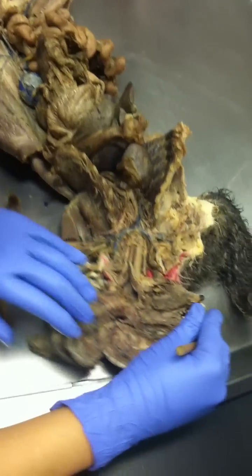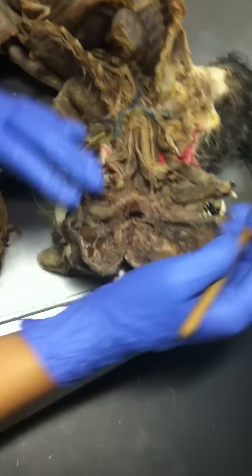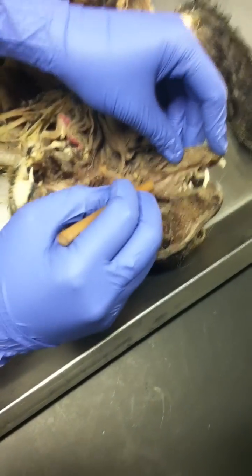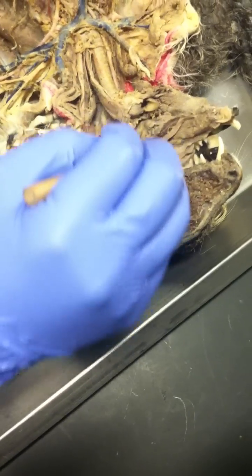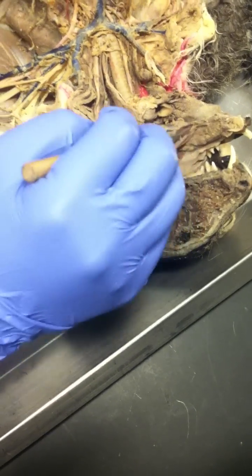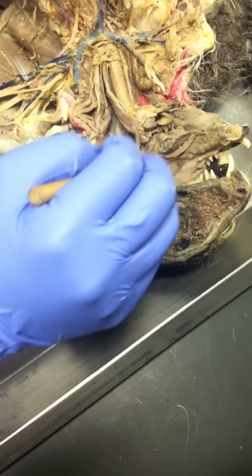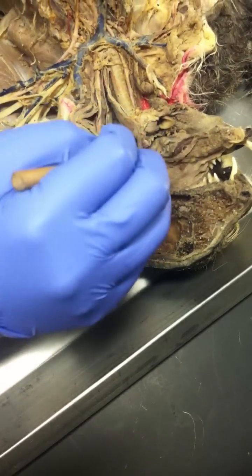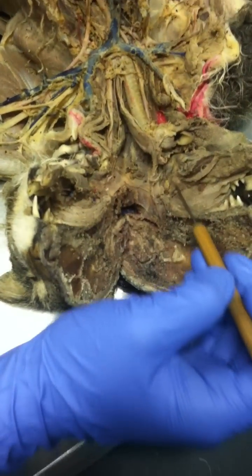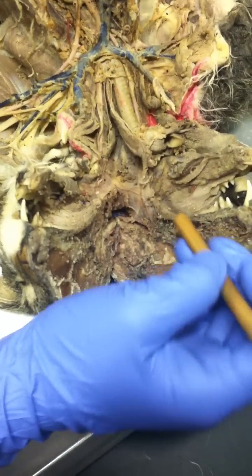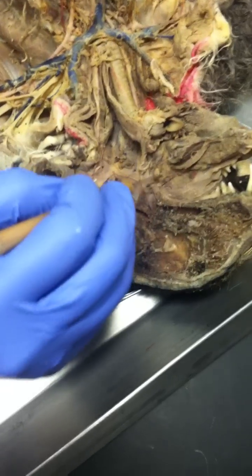I guess the week before, there's not much, but this cavity right here in the mouth, it's called a what? The cavity itself is the oral cavity, right? But from the oral cavity, we have a little tube area connecting to our throat, and that is the oropharynx, right?